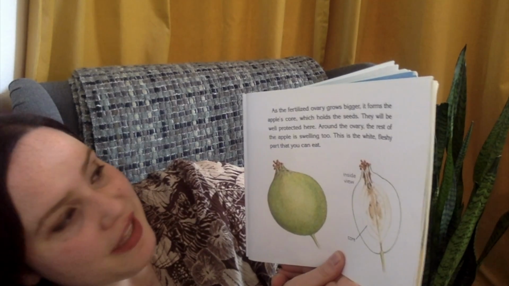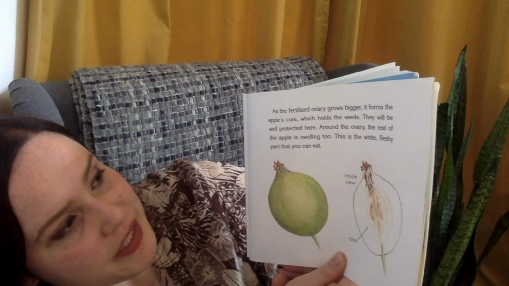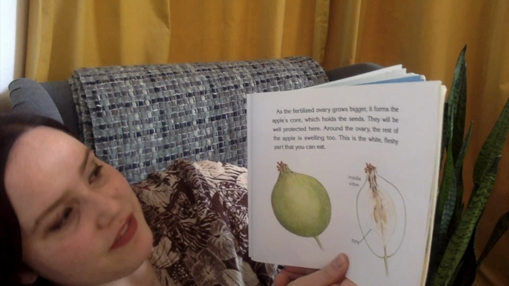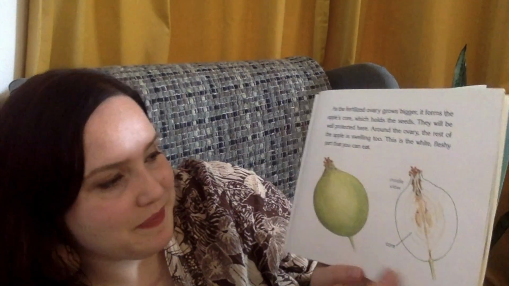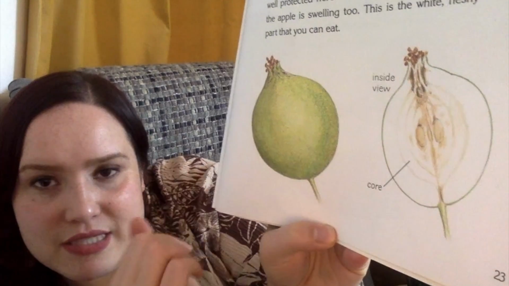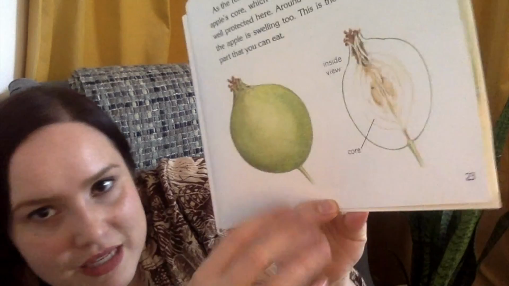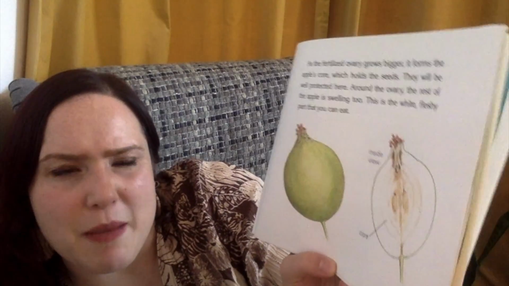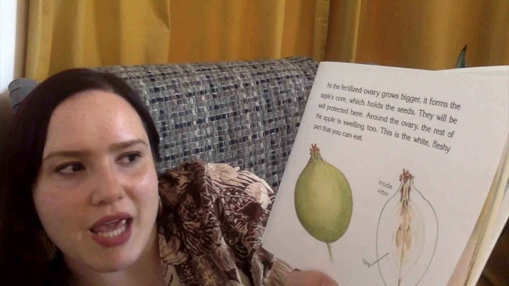Around the ovary, the rest of the apple is swelling too. This is the white fleshy part that you eat. So you can see the core in the middle where the seeds are, and the inside view. This kind of reminds me of that book we looked at called A Fruit is a Suitcase for Seeds.